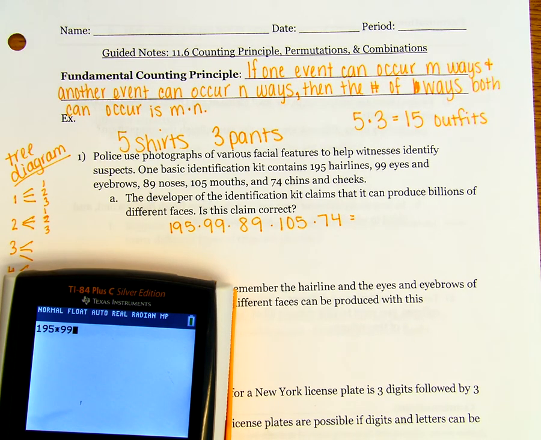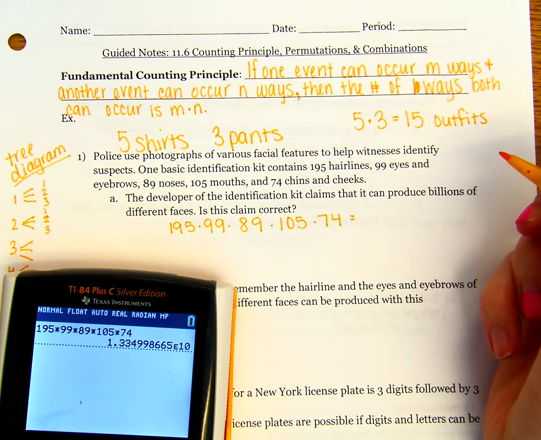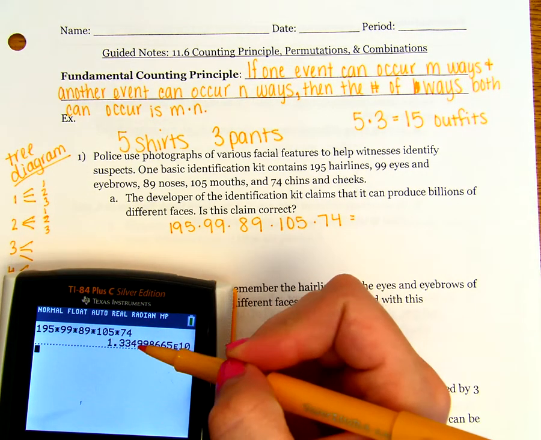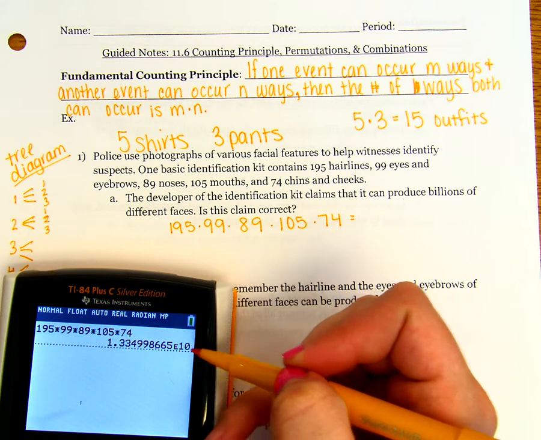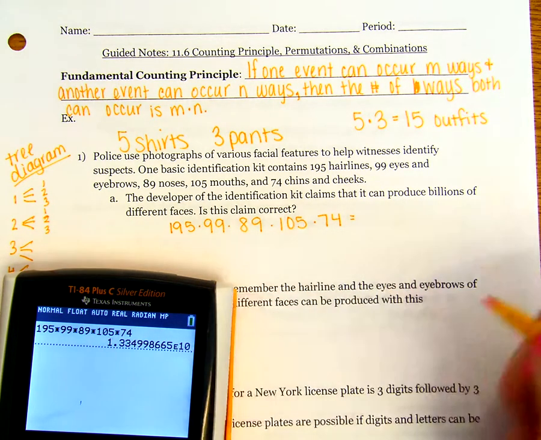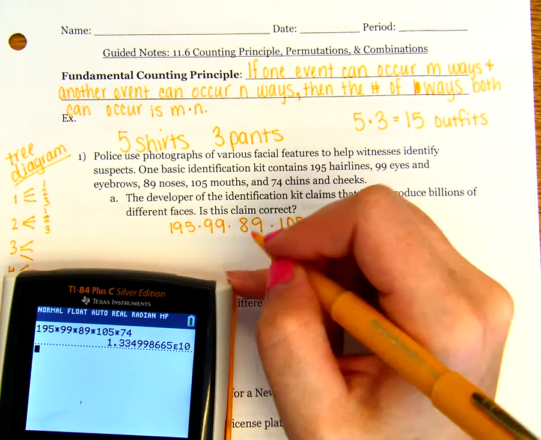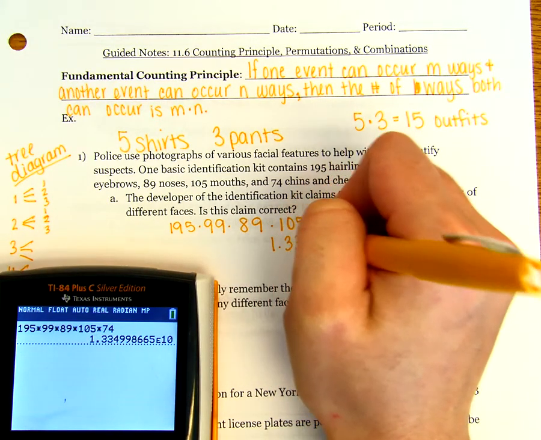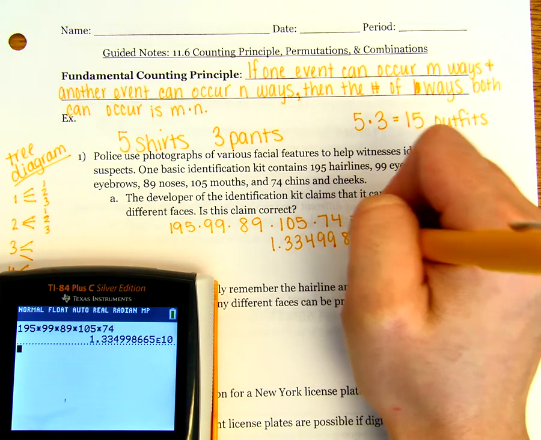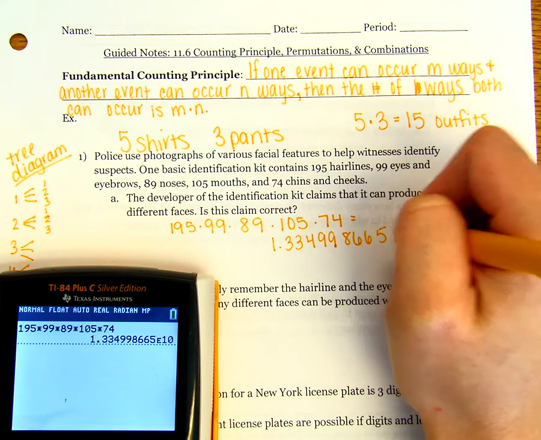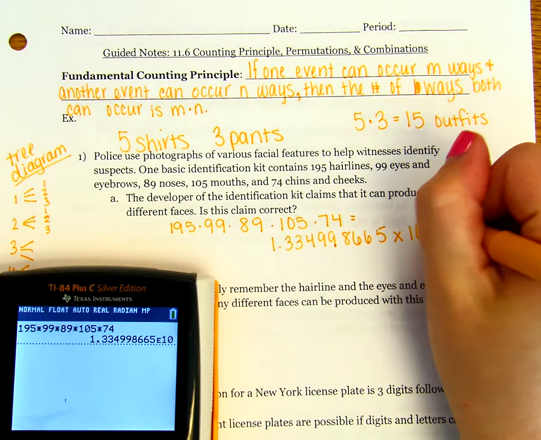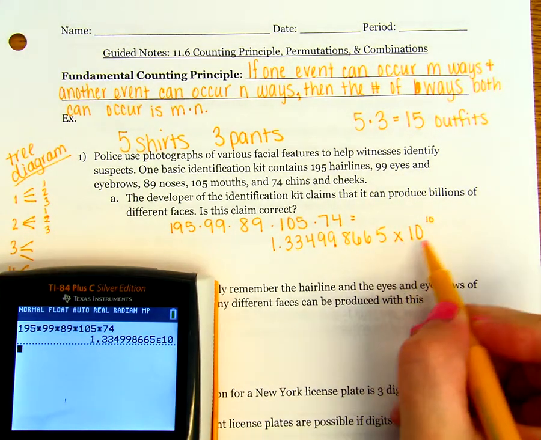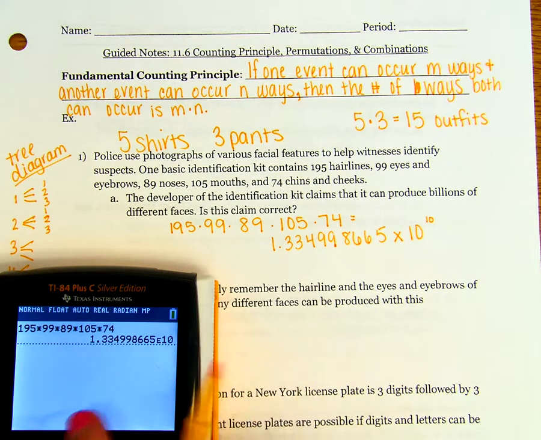195 times 99 times 89. And we get 1.334998665 e to the 10. Now this e that you see here means times 10. So that would be 1.334998665 times 10, and then the number next to it becomes that exponent. This is scientific notation. This is how your calculator writes scientific notation.